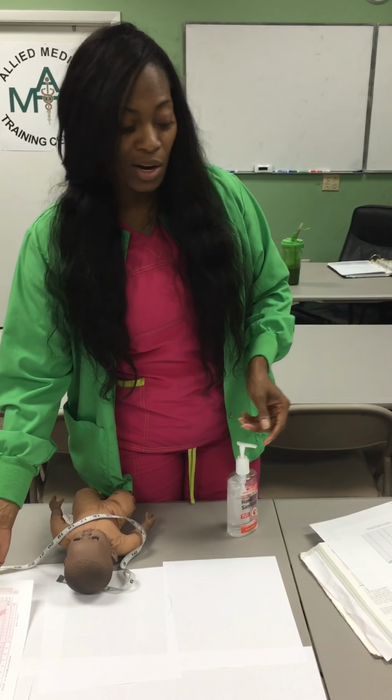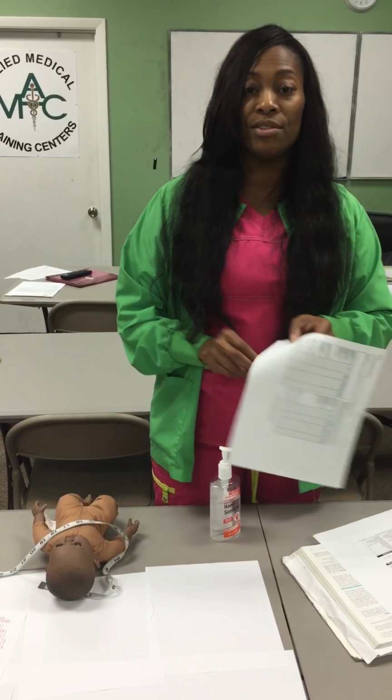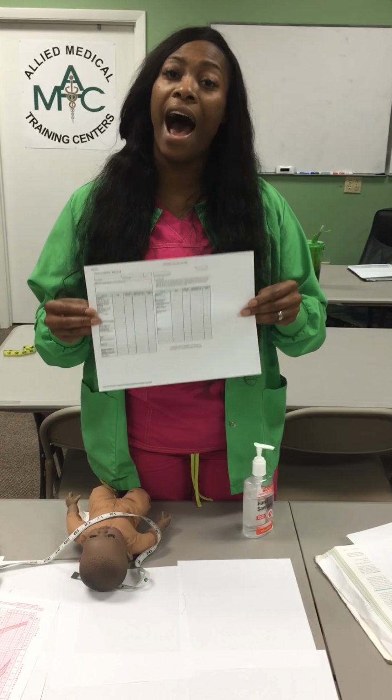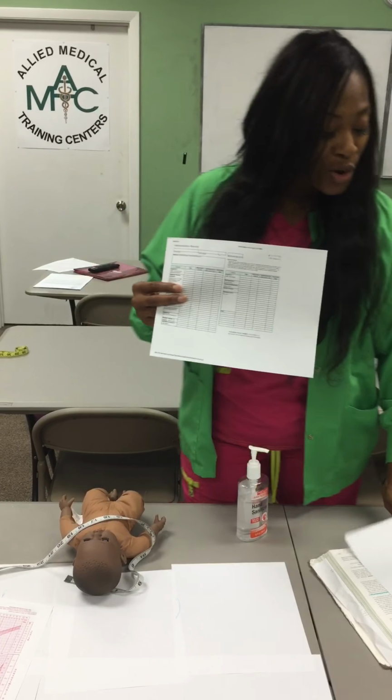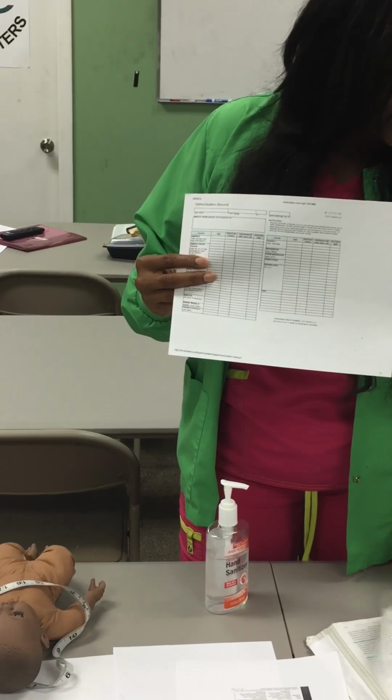The next thing we're going to talk about when it comes to peds is immunizations. At the well child visit, this is also the time where most children receive their immunization records. You are going to create an immunization record.